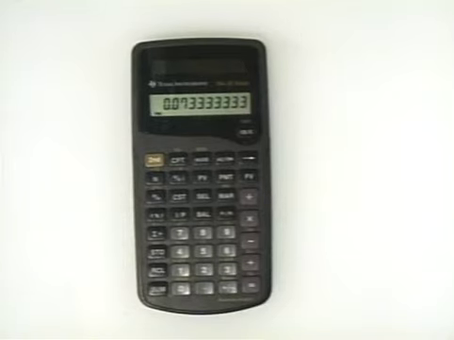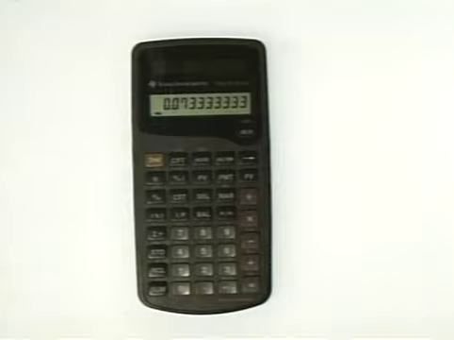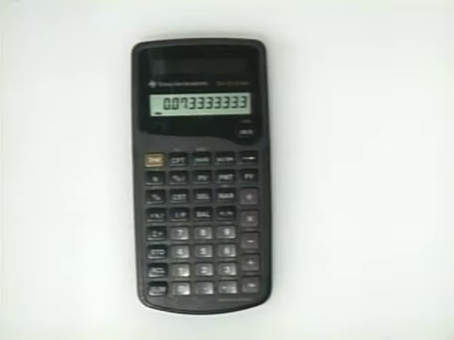I'm going to try turning off this light and see if it... Nope, that doesn't help, does it? Does that make it better? Nope, that doesn't make it better either.